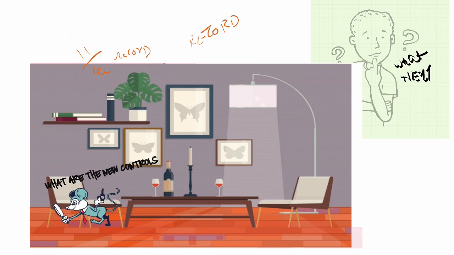So today we will touch upon those 11 new controls, and how an organization can take care of those controls at a high level. My name is Mukul Gupta, and let's see what these 11 new controls are all about, and how to address them.